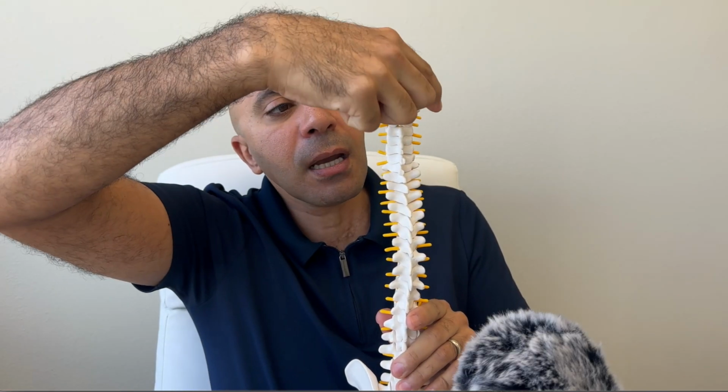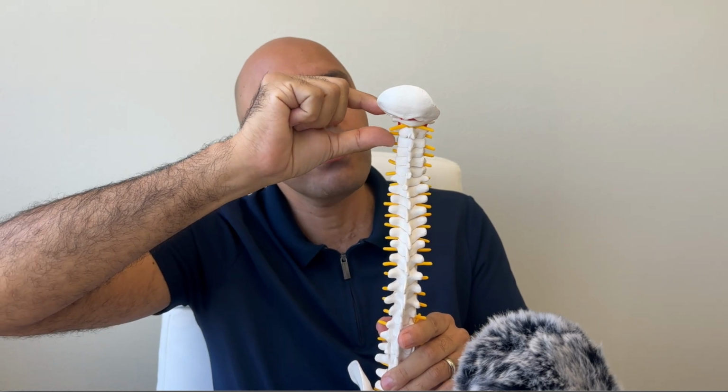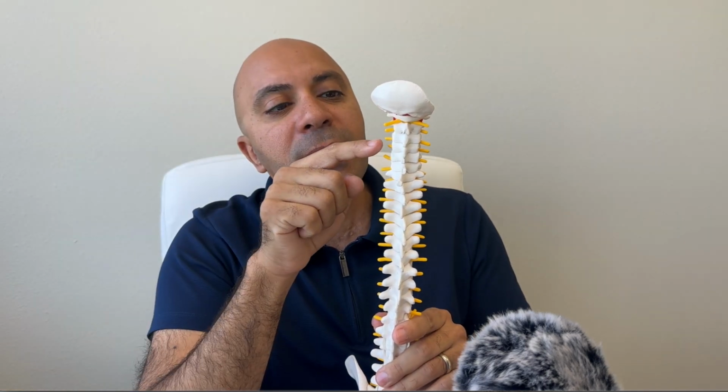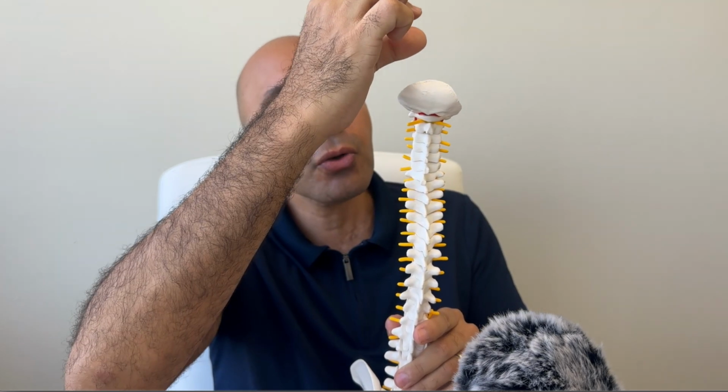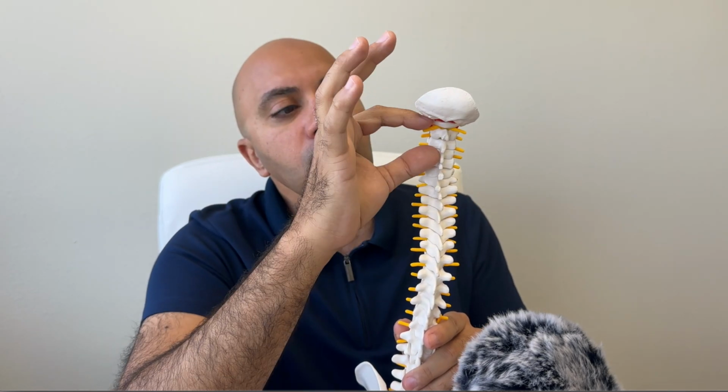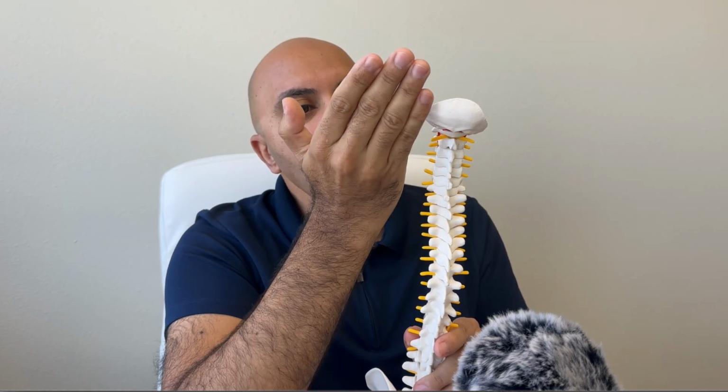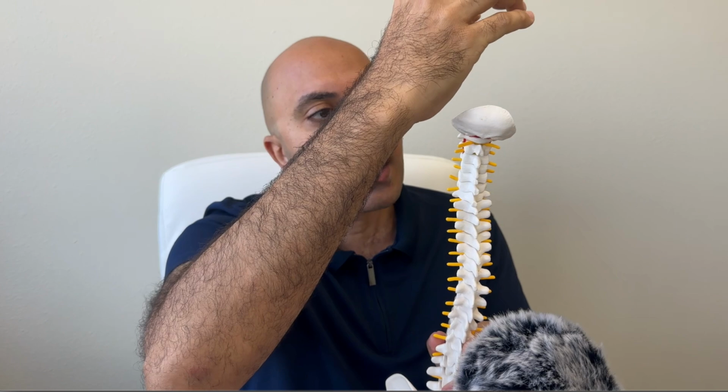So this is the skull, and this is where you have the C1 to C3 attachment that goes upward to the head, and that's where the compression is happening that causes radiculopathy or occipital neuralgia pain that goes up to the head for the nerve distribution.